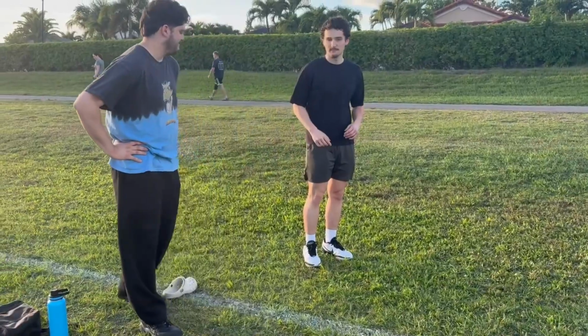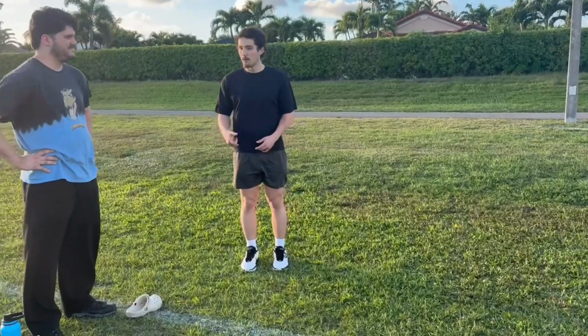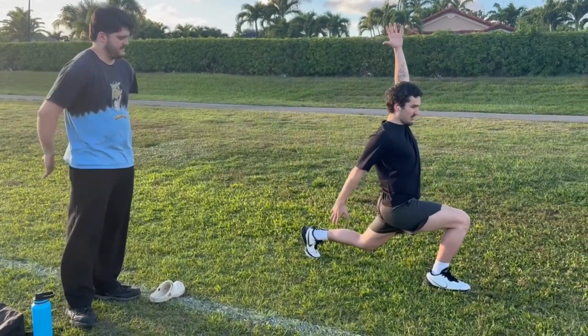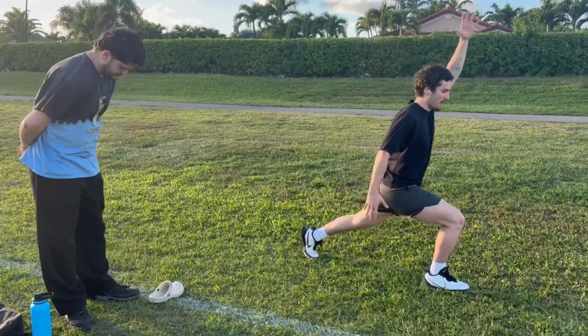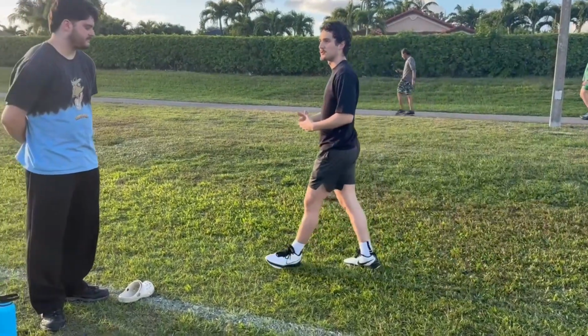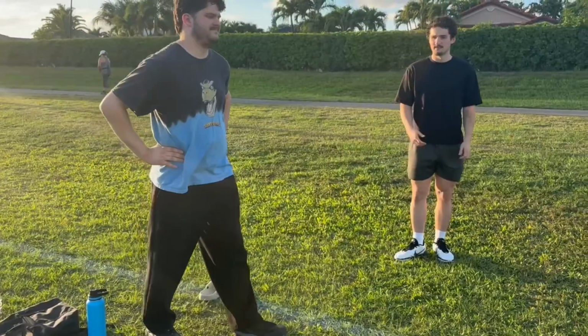My fault, I was getting ahead of myself. All the way to the 15. From there, we'll switch into a broad lunge with counter reach, extending your arms as much as you can. I want the movement to be simultaneous. So as you're lowering, your arms are reacting.